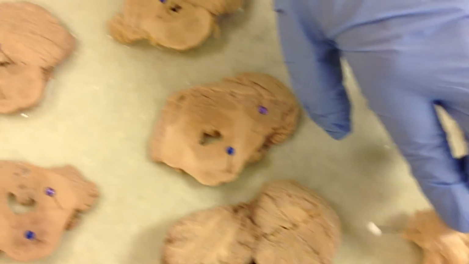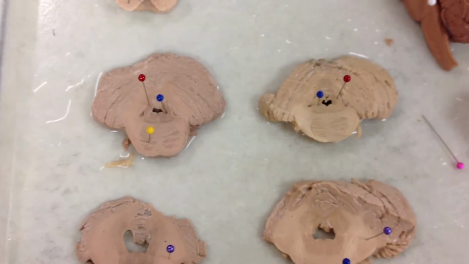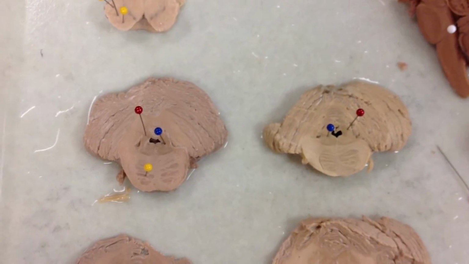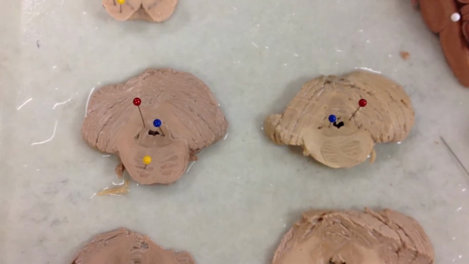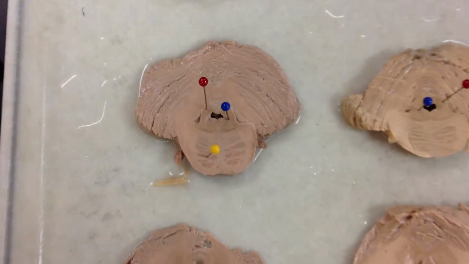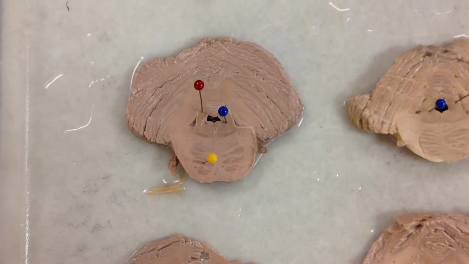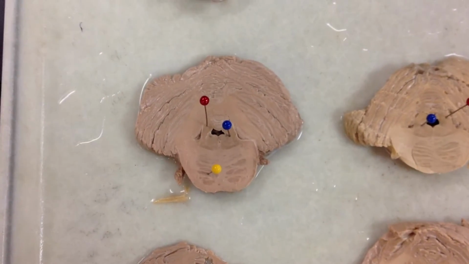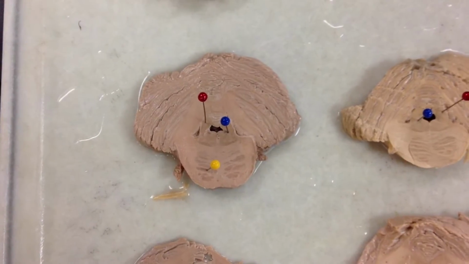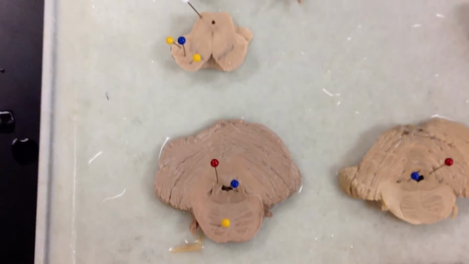Alright, and so moving back over here, if I didn't mention, yellow is just once again going to be pyramids, and like I said, blue is going to be that locus coeruleus, those little blue dots. Blue dots, yeah. Locus coeruleus means blue dots, so that's why it's pinned to blue.